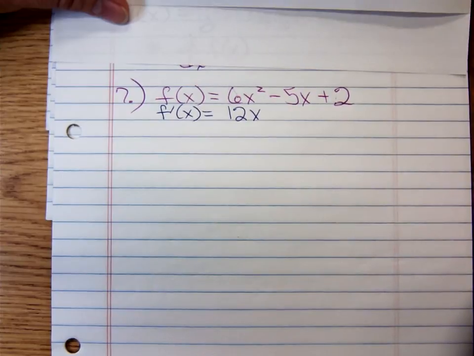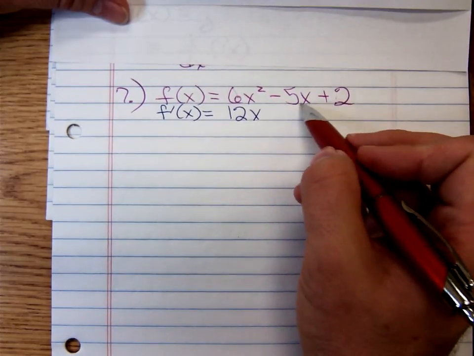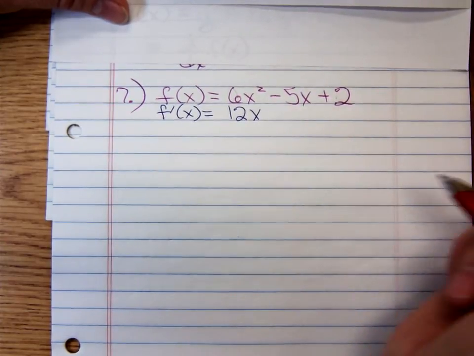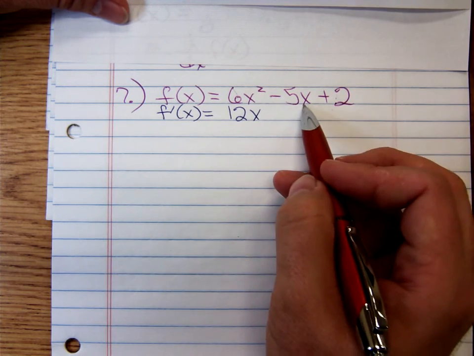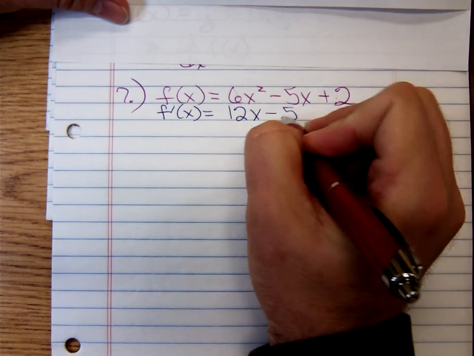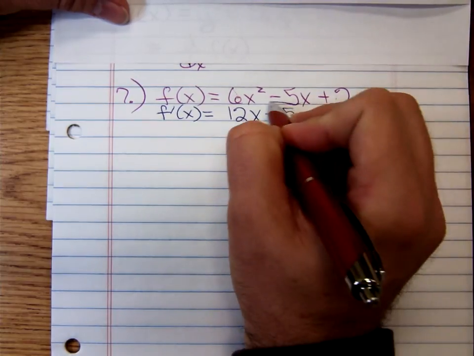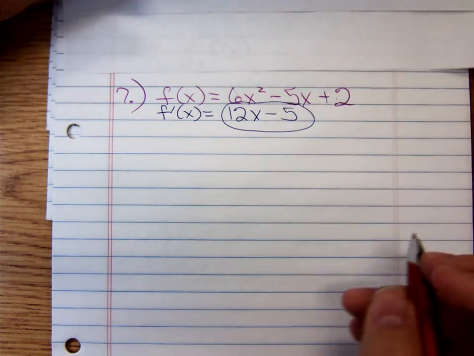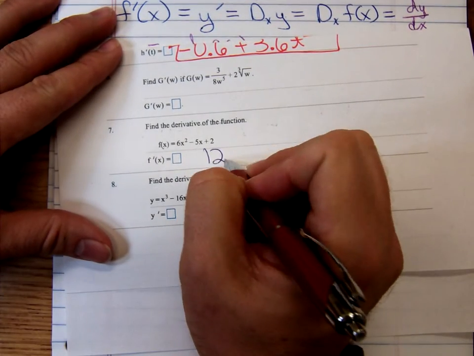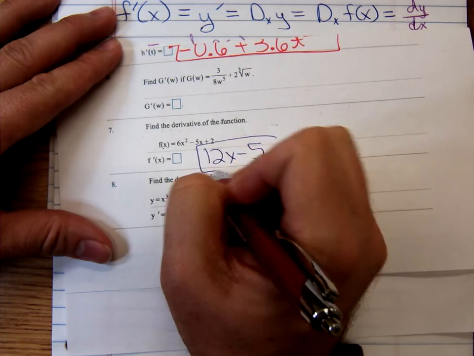What's the derivative of negative 5x? A number times x, its derivative is just that number. The derivative of a number by itself, 0. So 12x minus 5, I feel bad if I don't write that answer there. So there.